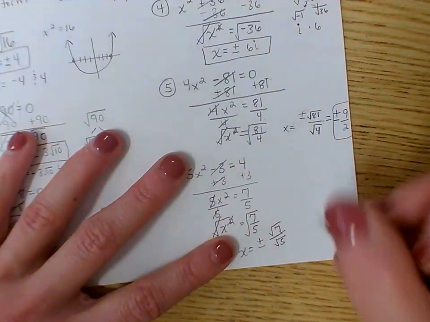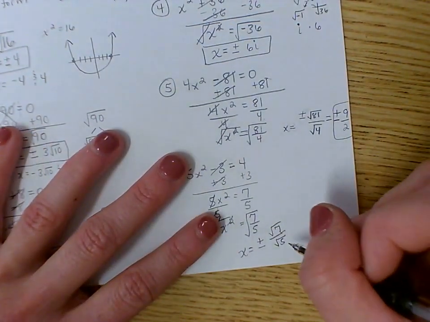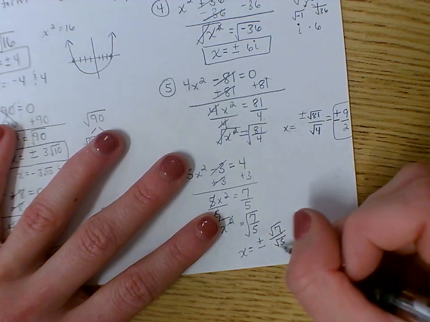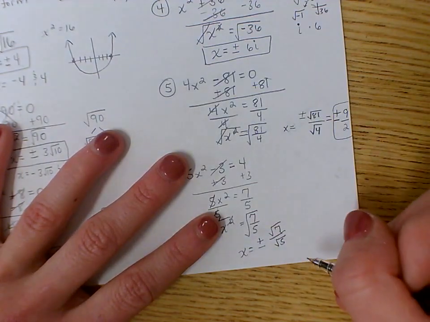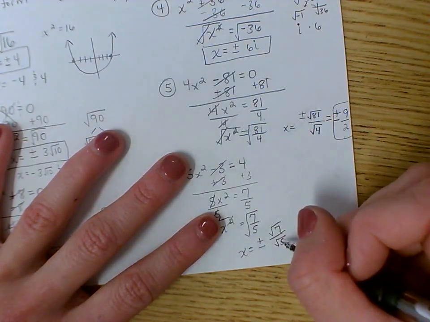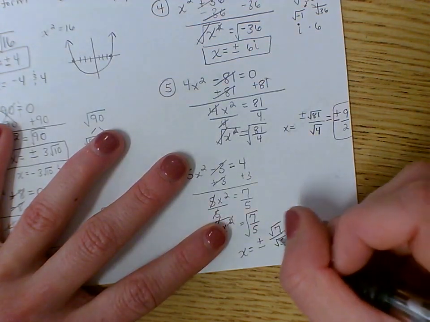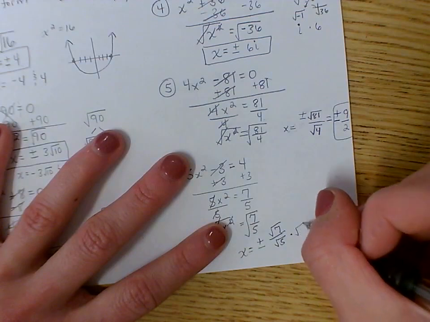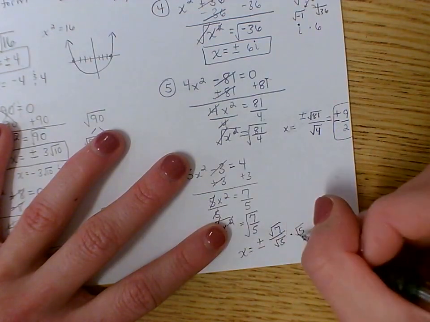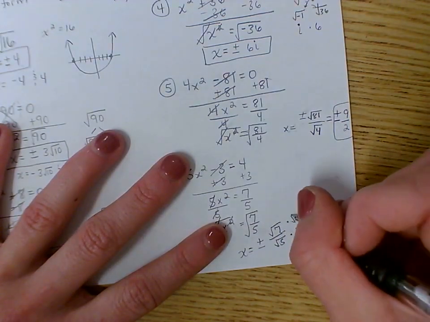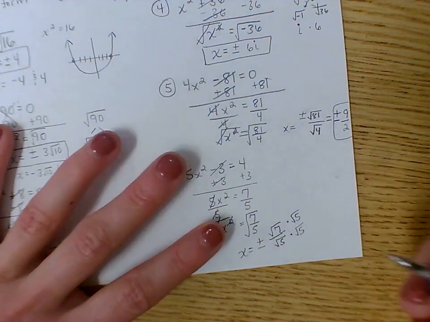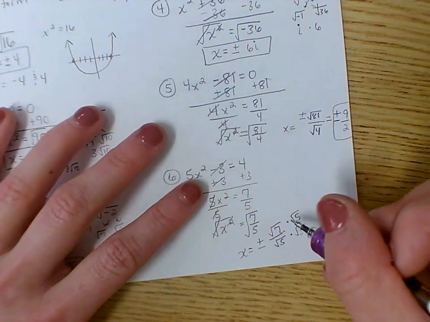So what do you do? Well, one thing that you will learn with radicals is you cannot have a radical on the bottom of a fraction. So because we have a radical on the bottom, what you're going to do is multiply by that radical on the bottom, but then you also want to do the same thing to the top so that it'll keep the fraction balanced.